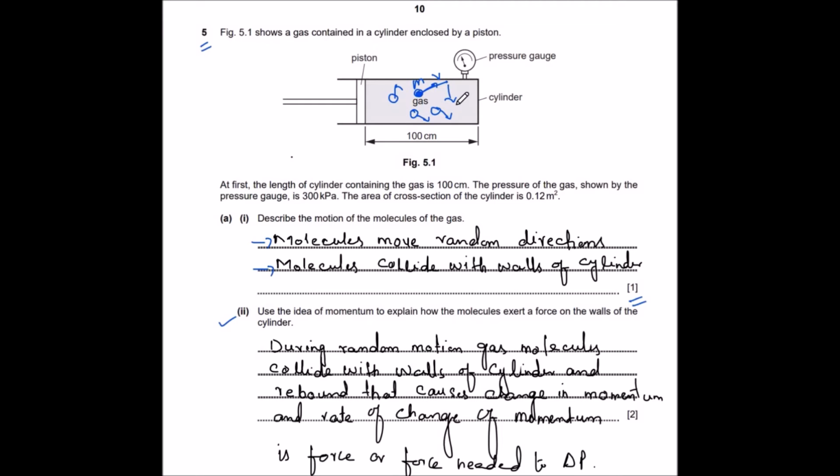That is a change of momentum. So for that change of momentum you need a force. So what you need to write here, look at this. During random motion, gas molecules collide with the walls of the cylinder. That's true. And rebound. Rebound means that they hit the container and return.